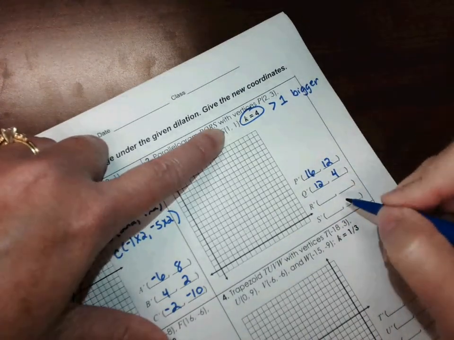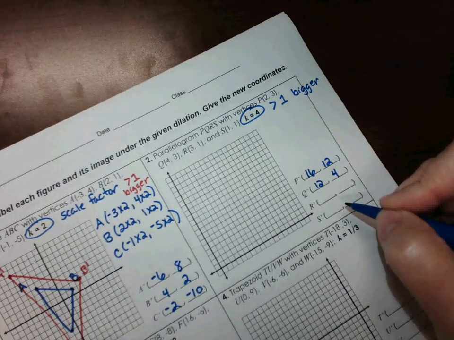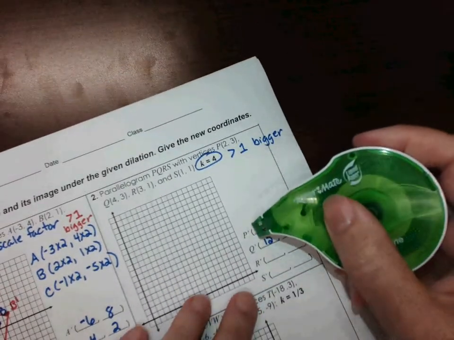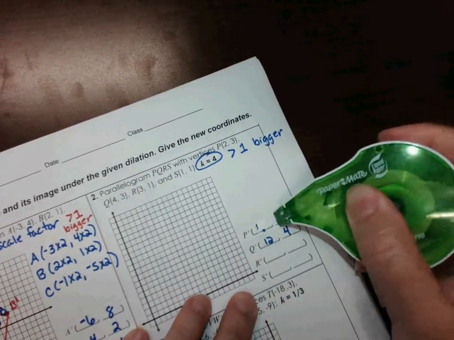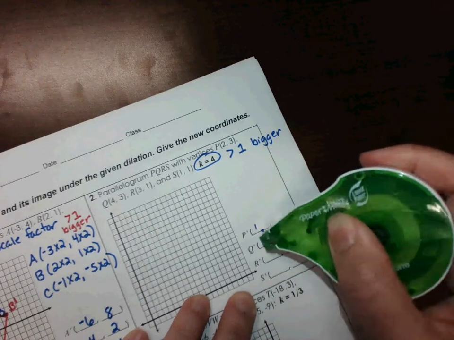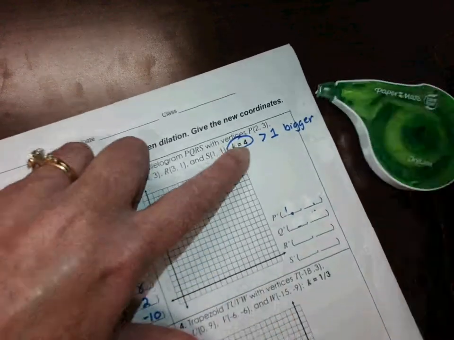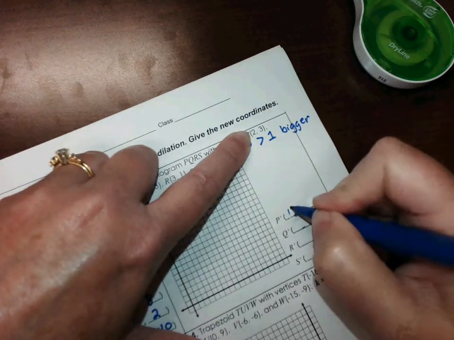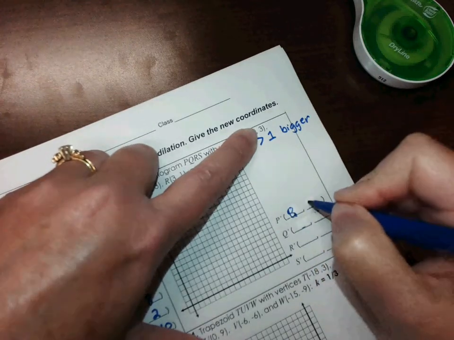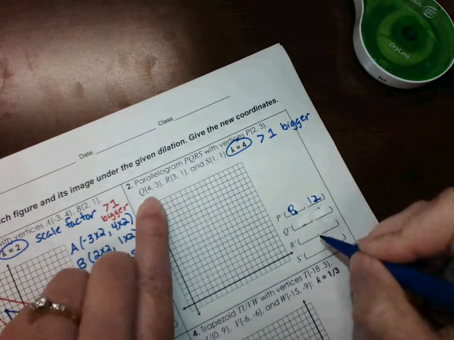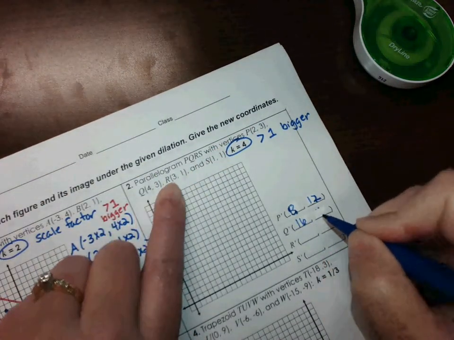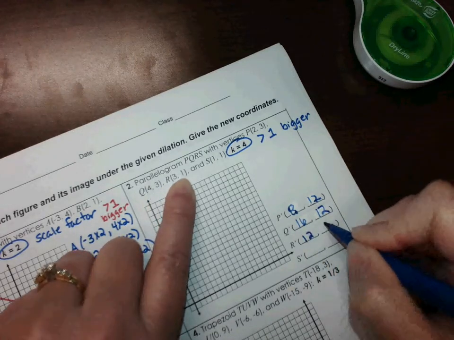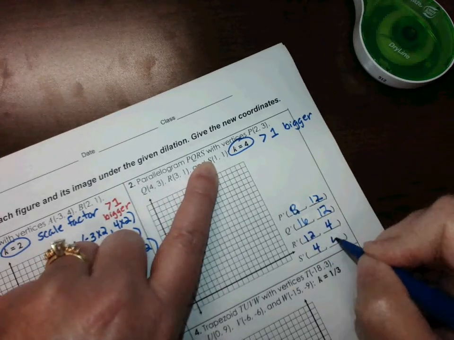Oops. Dang it. Started with the wrong letter. Okay, let's do this again. Start with P. 2 times 4 is 8. 3 times 4 is 12. 4 times 4 is 16. 3 times 4 is 12. 3 times 4 is 12. 1 times 4 is 4. And 4 and 4.